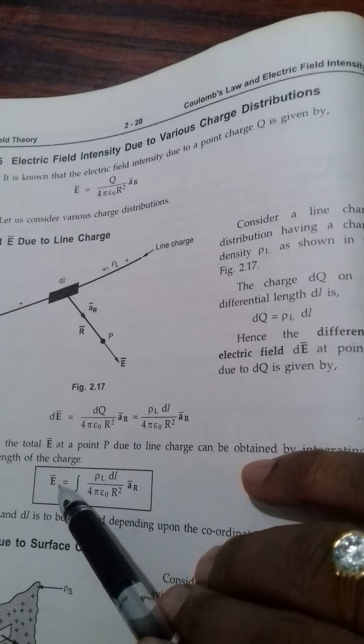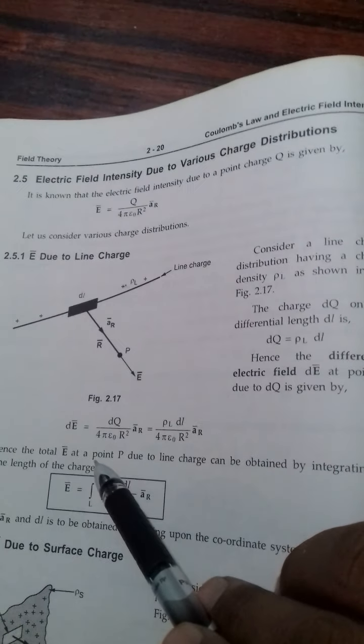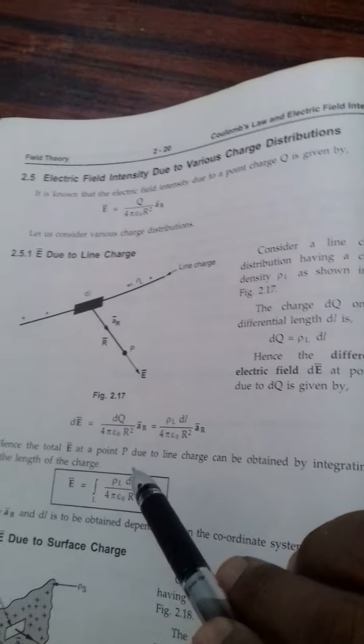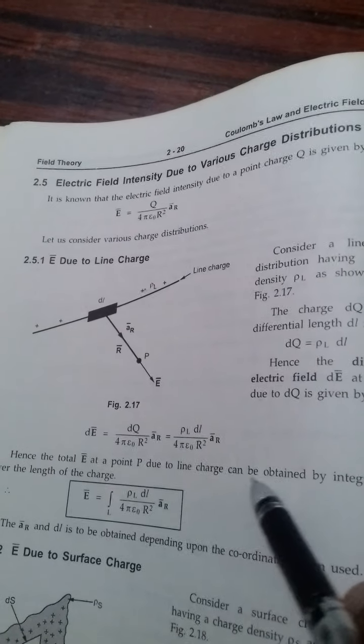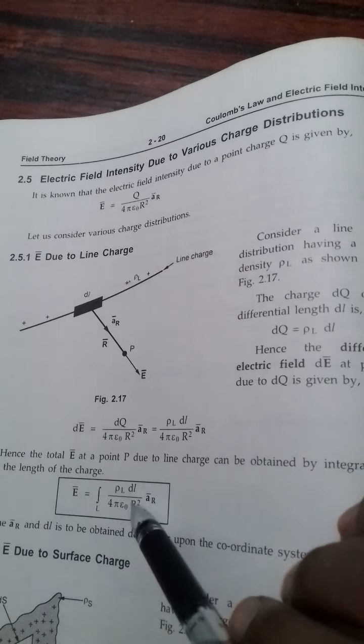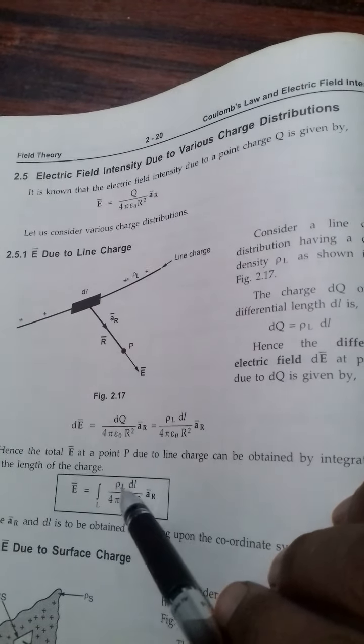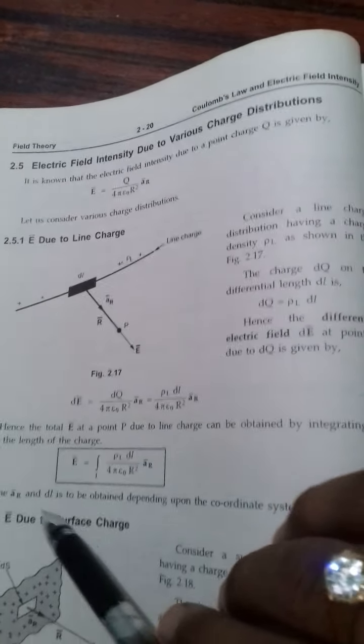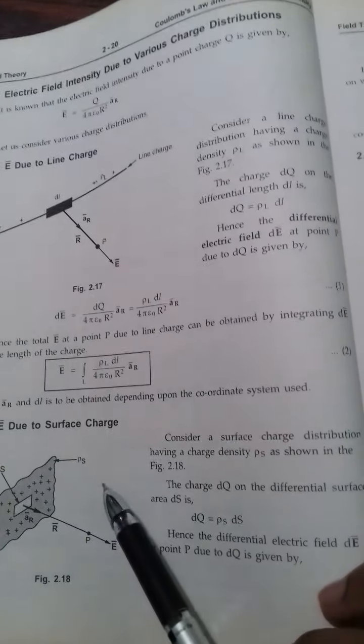So the total electric field E at a point P due to the entire line charge can be obtained by integrating this equation. So E is equal to the integral over L, the total length of the line charge, of rho l dl upon 4 pi epsilon r square, times er. E due to surface charge.